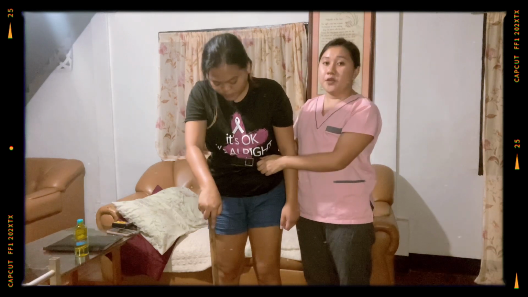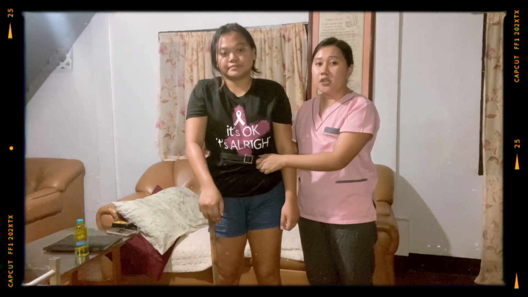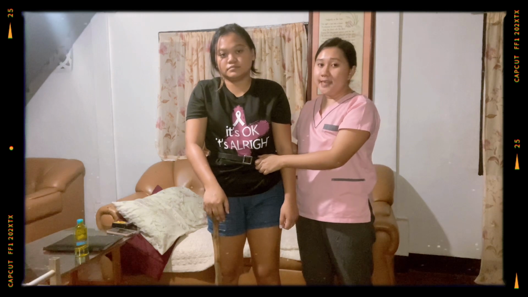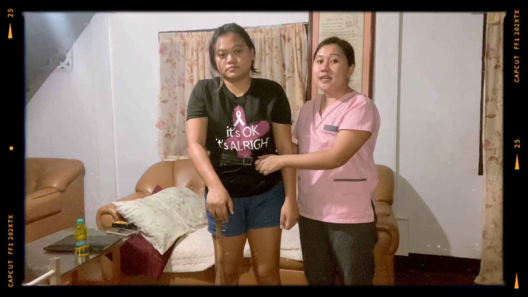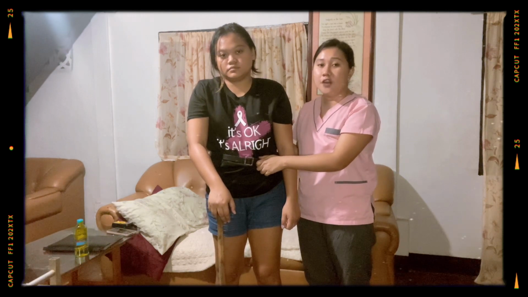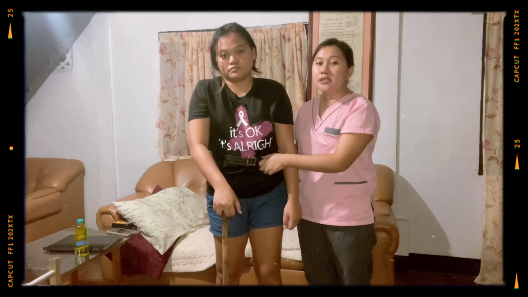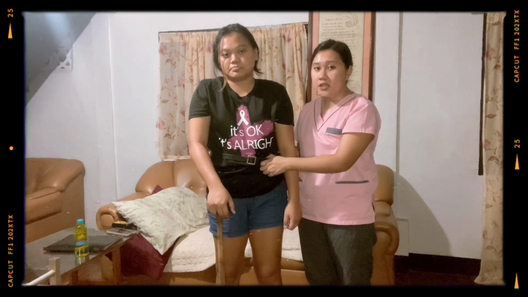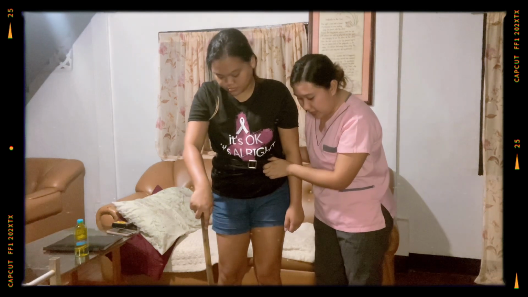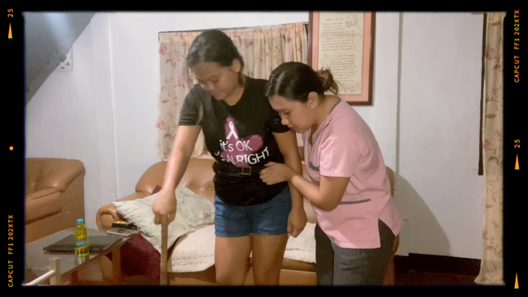So for procedure number 9, while supporting his or her weight on the weaker leg and the cane, have the patient advance the stronger leg forward ahead of the cane, heel slightly beyond the tip of the cane. So this is to aid the weaker leg and to feel the balance when moving. So, ma'am, let's continue, okay?